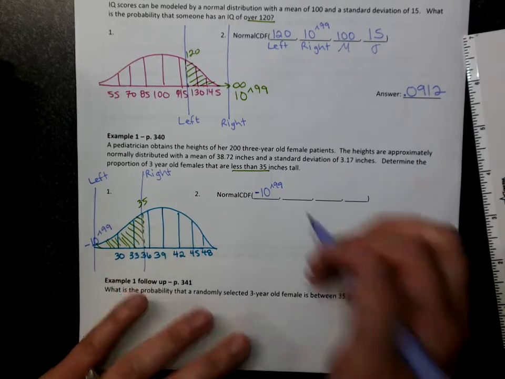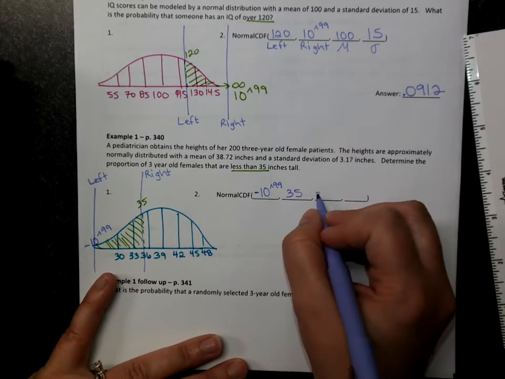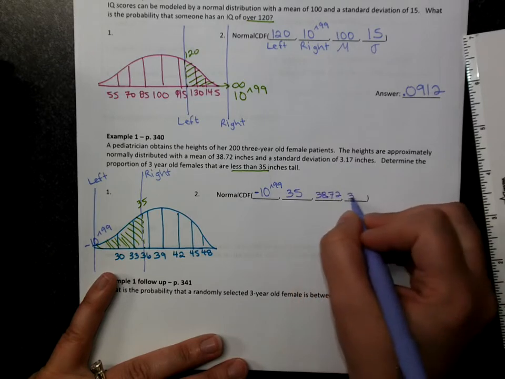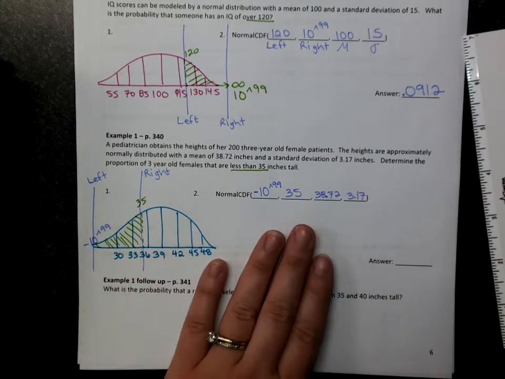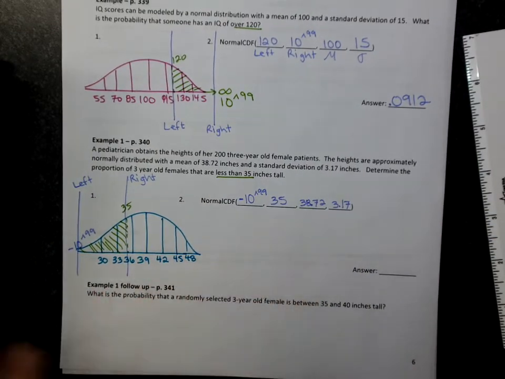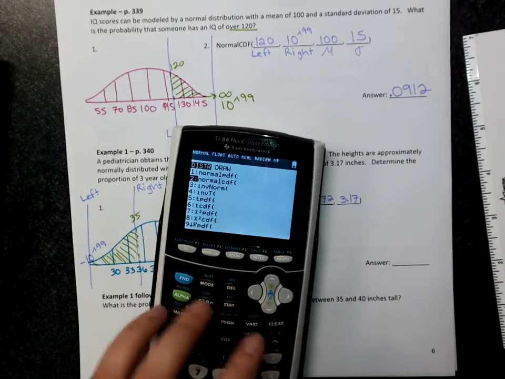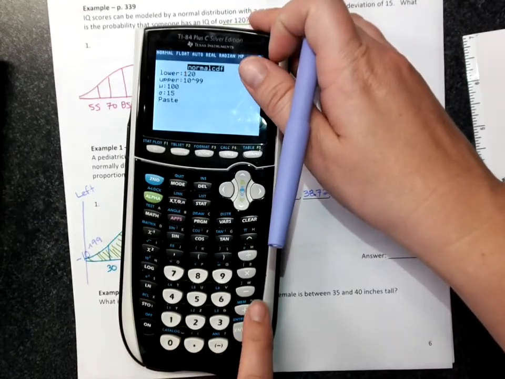Then your upper bound, which in this example is 35. Your mean has to be exact, 38.72, and the standard deviation of 3.17. So you can round in your picture, but don't round in your calculator. We're going to enter this in. Second vars, normal CDF. Make sure to use the negative sign, not the subtraction sign.